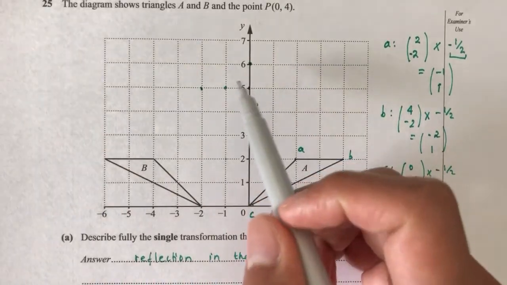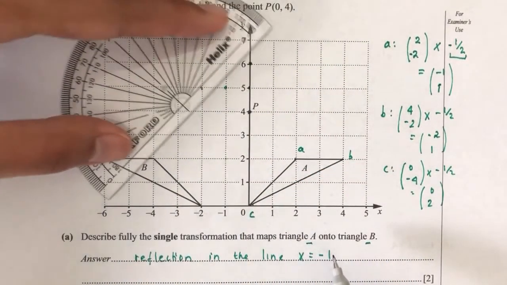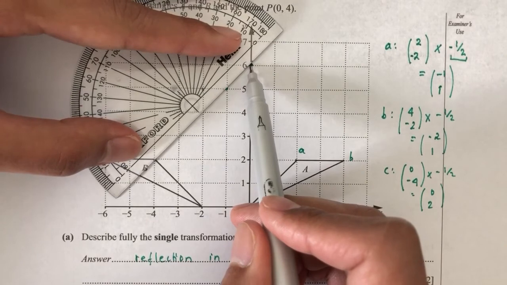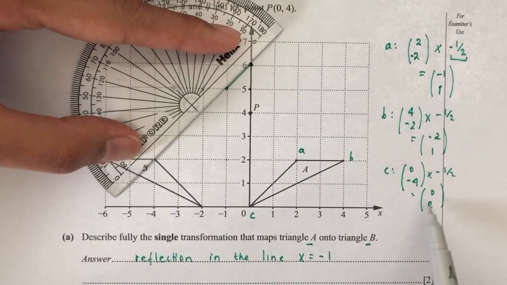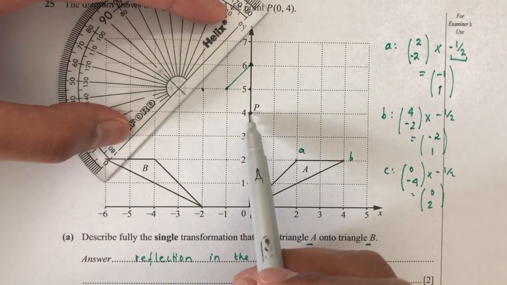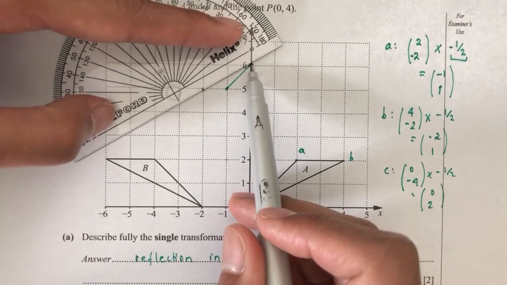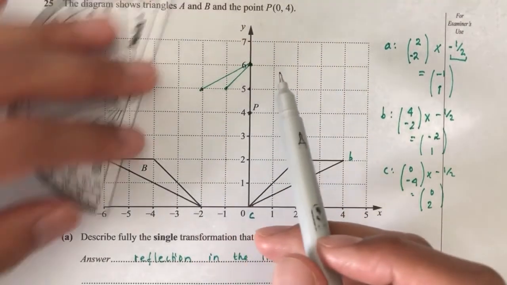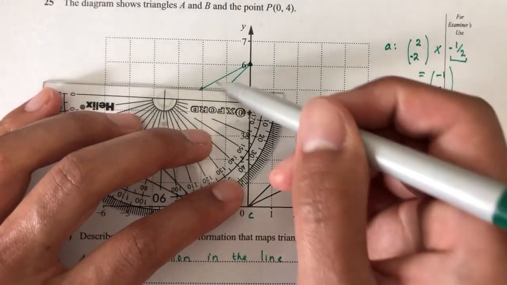So let's join the points to find the triangle C. Just to recap, 0, 2 is 0, and 2 is 1, 2. So you have to go up by 2. This will be the triangle C.